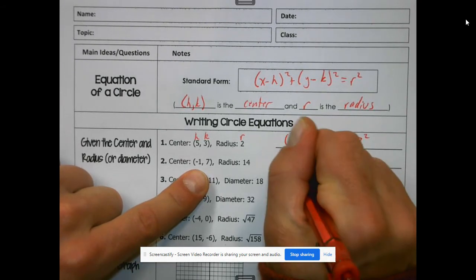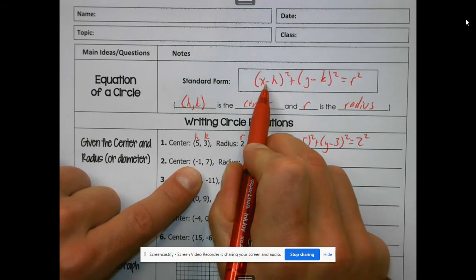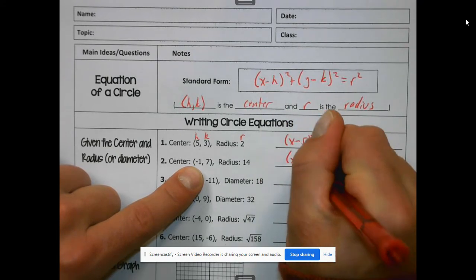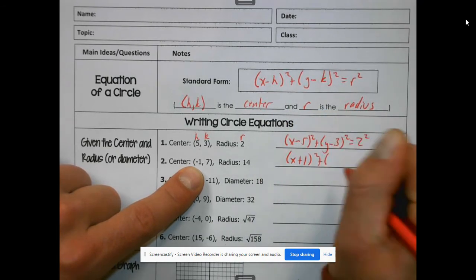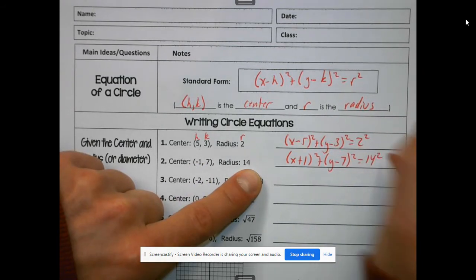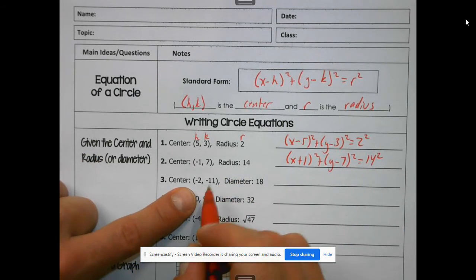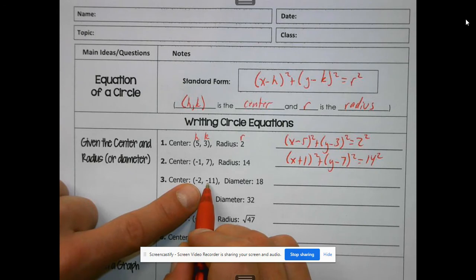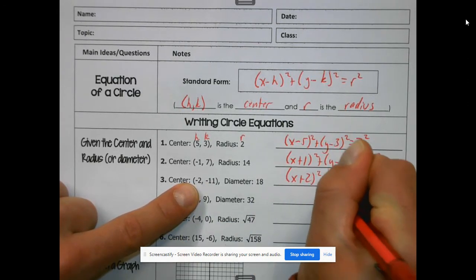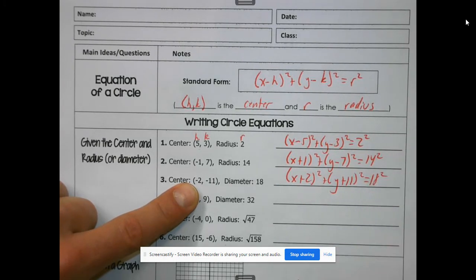Number 2, okay, now remember, this is a -1, right? If you plug in -1, you have minus a -1. That turns into a +1. So it'd be (x + 1)² + (y - 7)² = 14². Like I said, you could simplify that, but that's fine for me. Number 3, these will turn into pluses, right? Because they're both negatives. So it'd be (x + 2)² + (y + 11)² = 18².